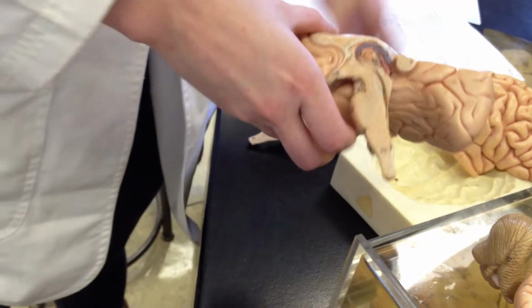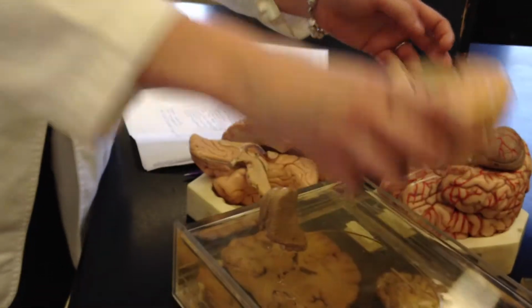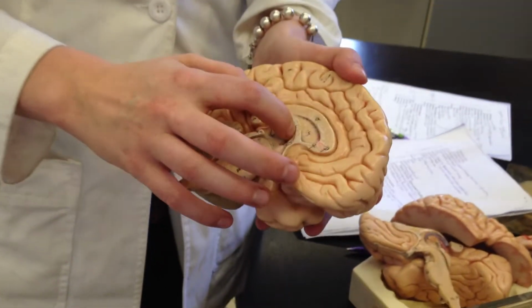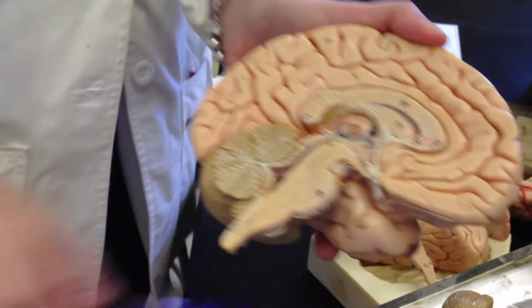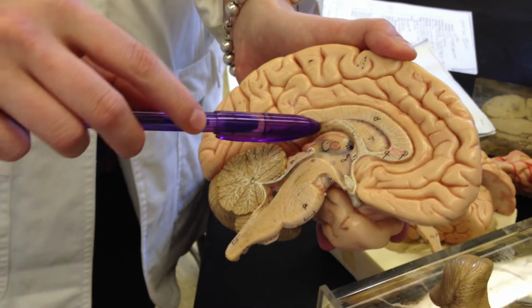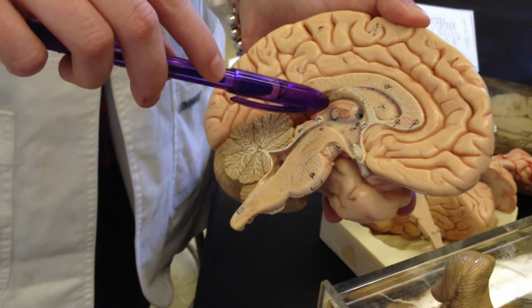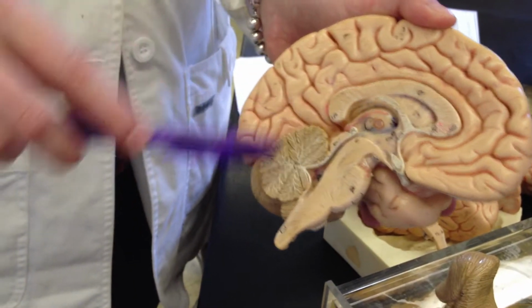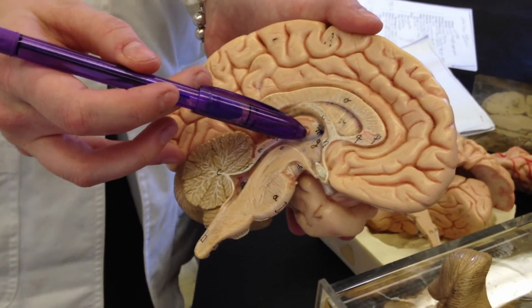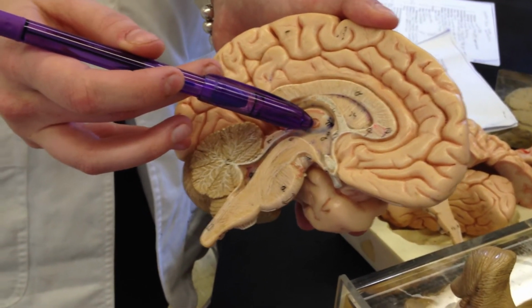Trying to figure out what goes where. This mass, not the dot, not the pink line, this mass, that is your thalamus. You will know your thalamus because it will have a dot. That is your massa intermedia. That's what connects the two thalamuses together.